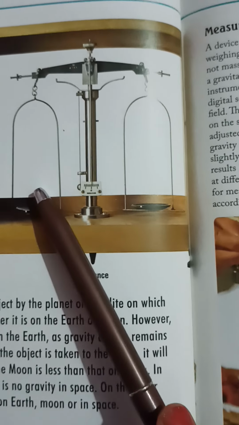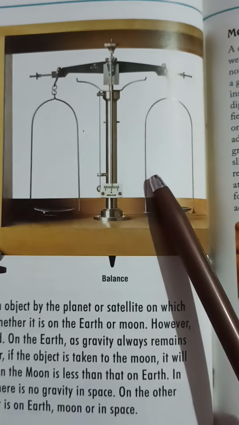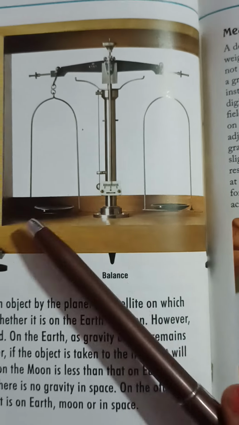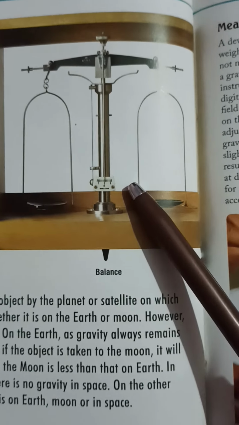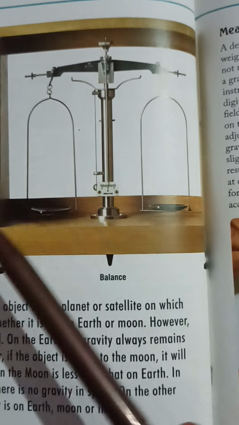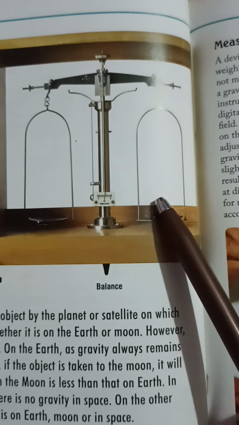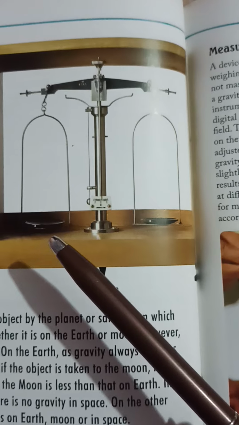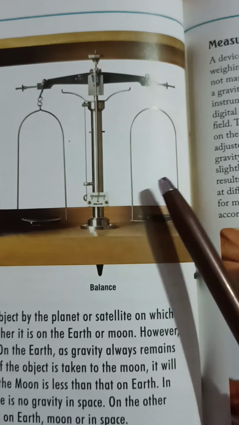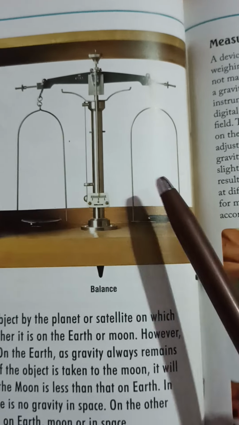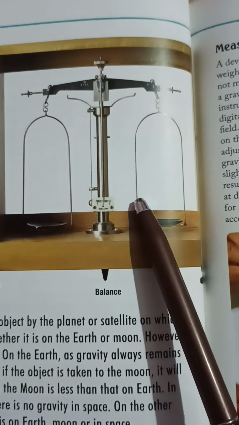All of you, look here. This is an image of a balance. यह एक तराजू का पिक्चर है. Here it shows two different sides. One is the right-hand side, another is the left-hand side. एक दायां पक्ष और दूसरा बायां पक्ष को दर्शाता है. And how do we use this?